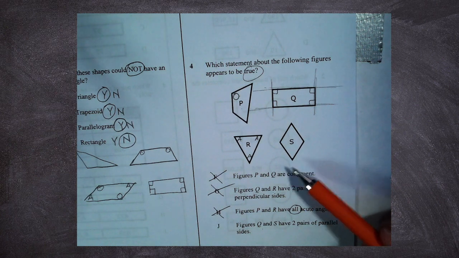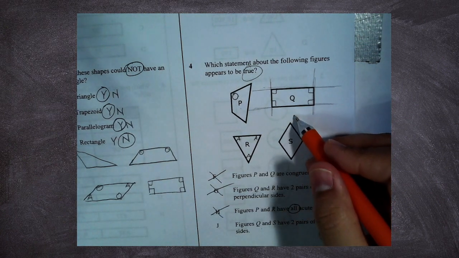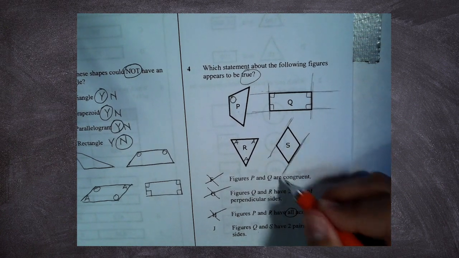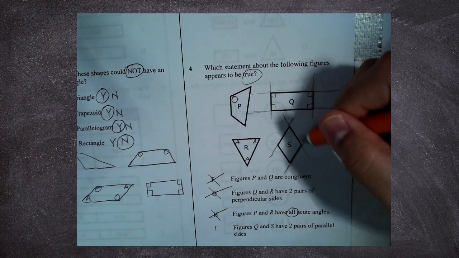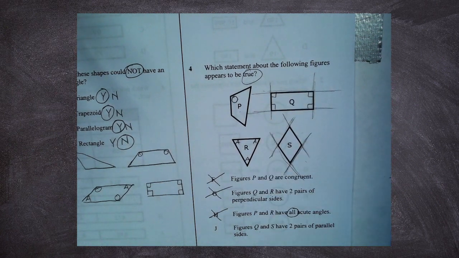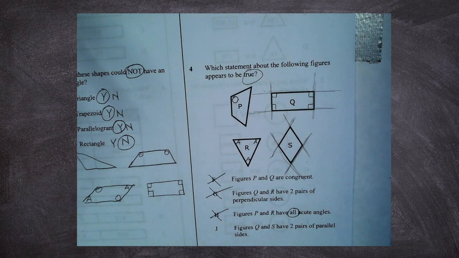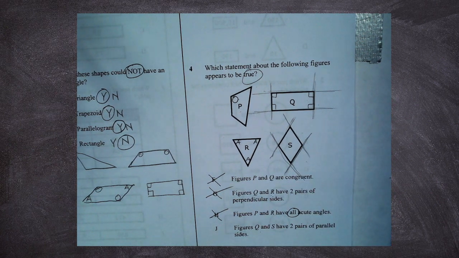Figure S. Figure S is a rhombus. One of the things we know about rhombuses is they also have 2 pairs of parallel sides. These 2 would never ever touch. And these 2 would never ever touch. So answer choice J is correct. Both figure Q and figure S have 2 pairs of parallel sides. Rectangles will always have 2 pairs of parallel sides. Rhombuses will always have 2 pairs of parallel sides.